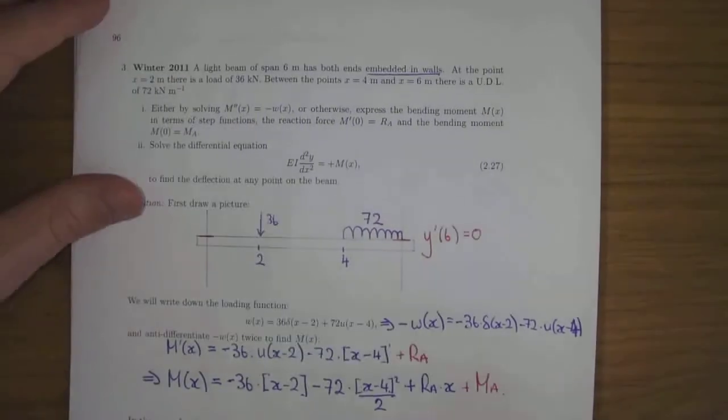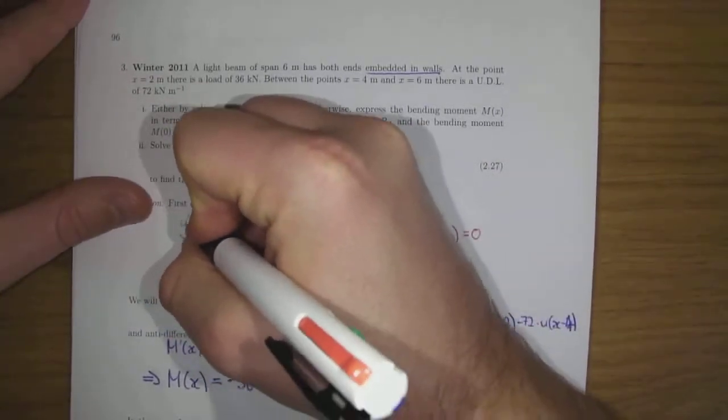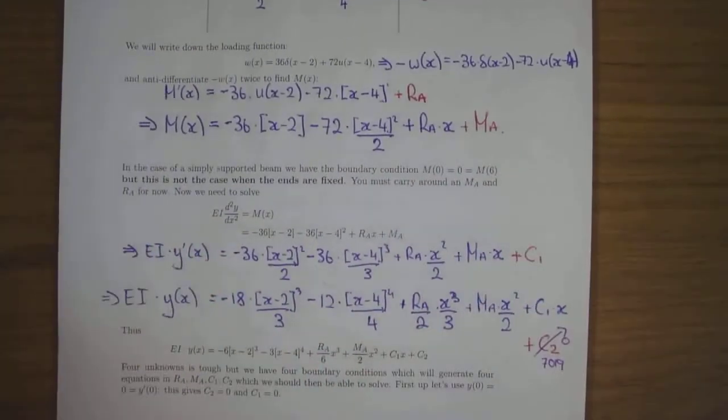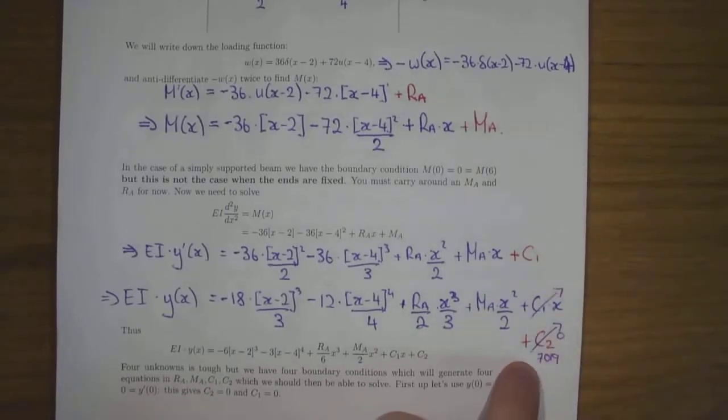Now we will again summarize this because it's so important. It comes out straight, so we know that the slope at 0 is equal to 0. And we know that C1 is proportional to the slope at 0. And if proportional to 0 means a multiple of 0, it's just 0. So C1 is 0. But we have to understand that's not true if it's simply supported.